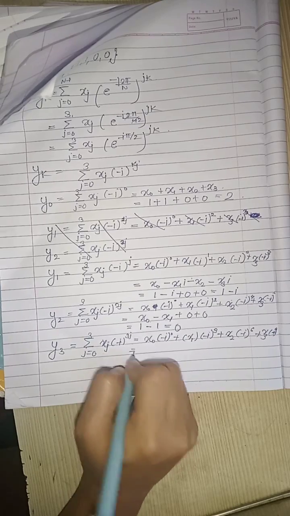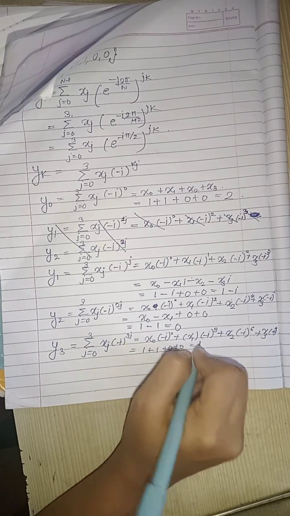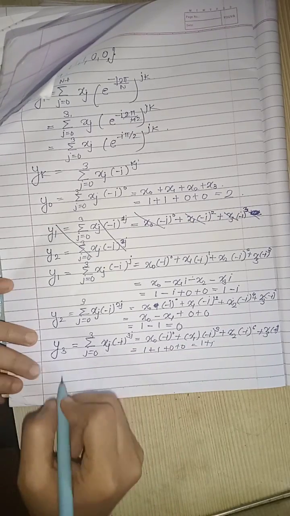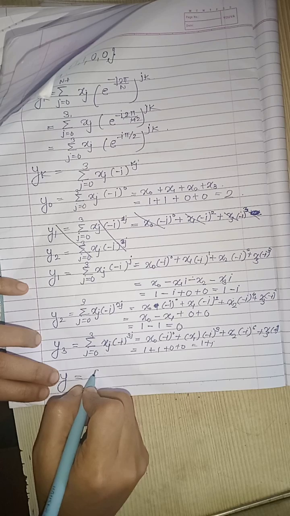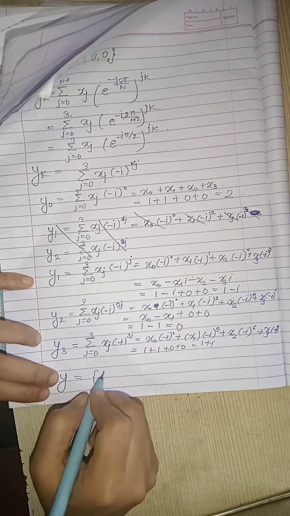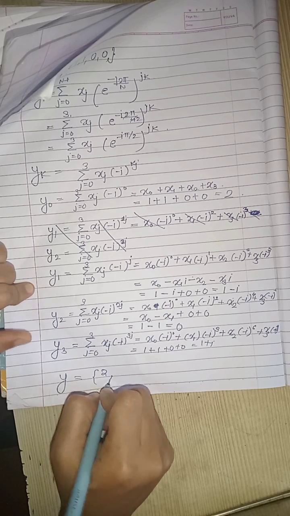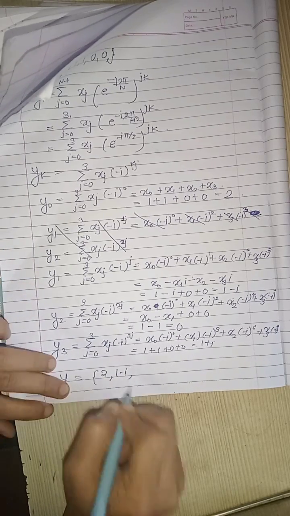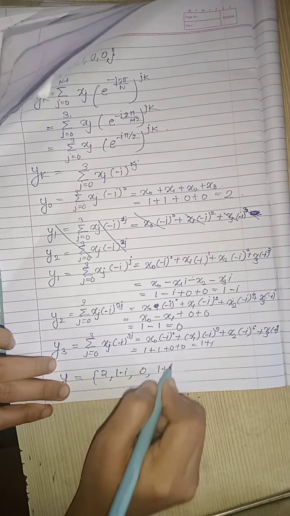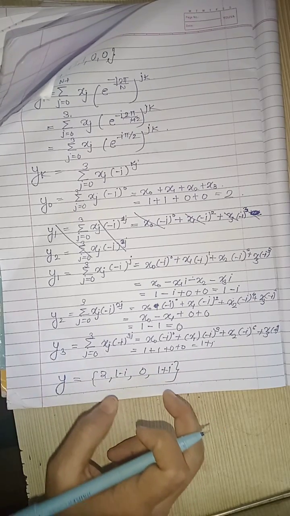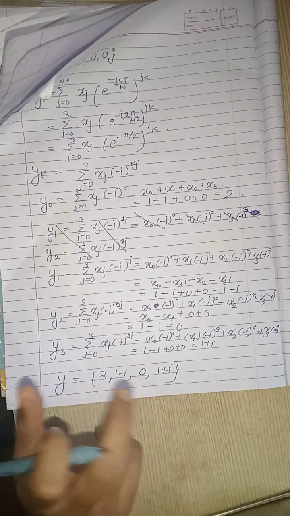So this will finally give you 1 plus i plus 0 plus 0, which is equal to 1 plus i. So finally our vector y is: first component 2, second component 1 minus i, third component 0, and fourth component 1 plus i. So this is our required vector after the Fourier transformation.